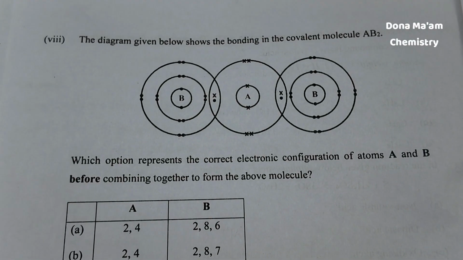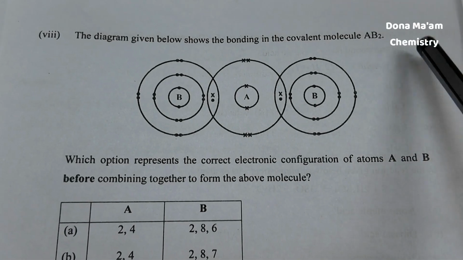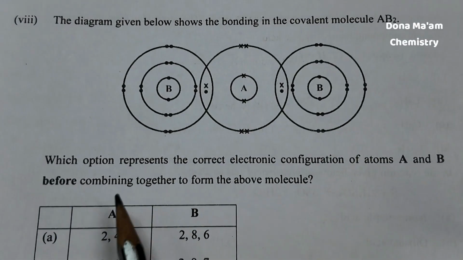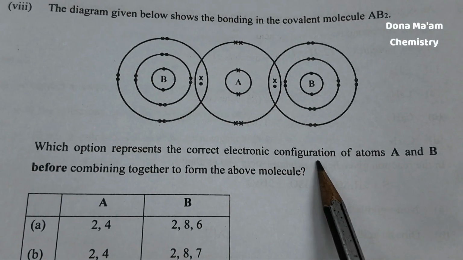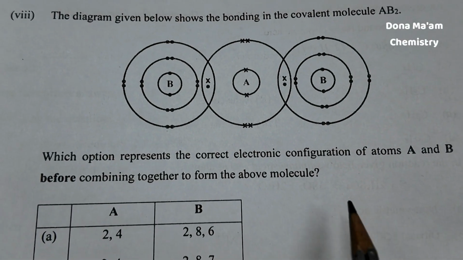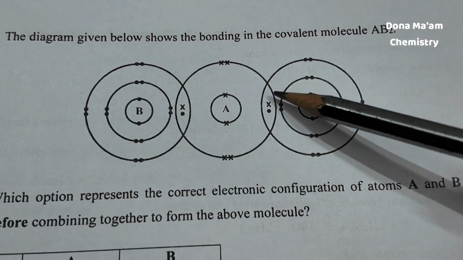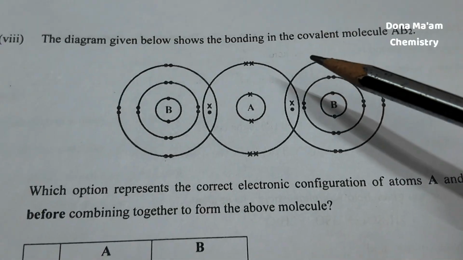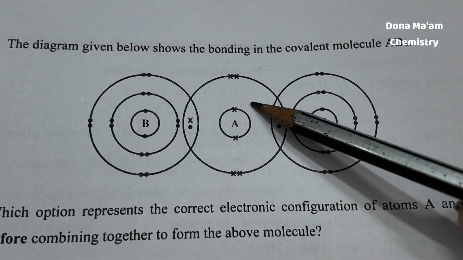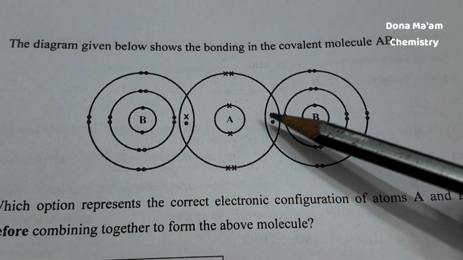Question number 8 of MCQ. The diagram given below shows bonding in the covalent molecule AB2. So this is A and they are B2. Which option represents the correct electronic configuration of atom A and B before combining together to form the above molecule? So to answer this question, you just count the electrons and you get the electronic configuration, right? So in the atom A, in the first shell you see the 2 electrons, and in the second shell you see 1, 2, 3, 4, 5, 6.